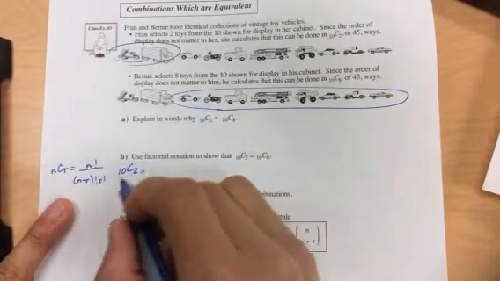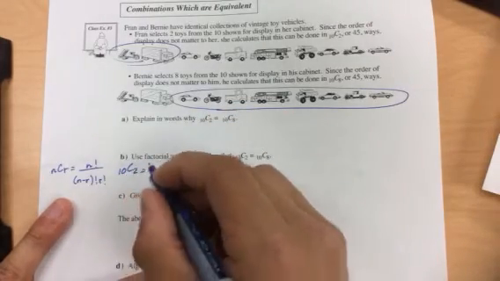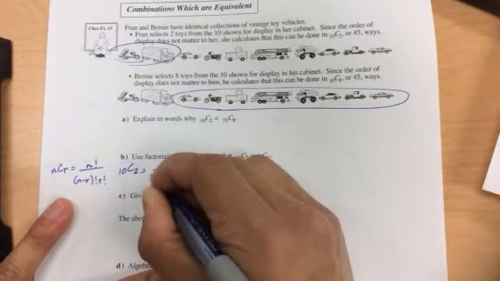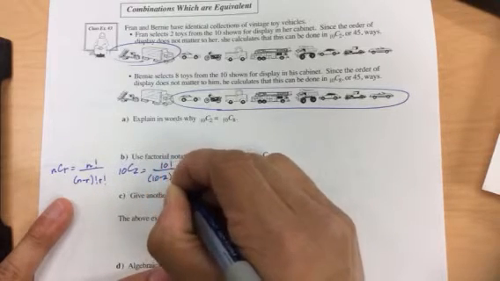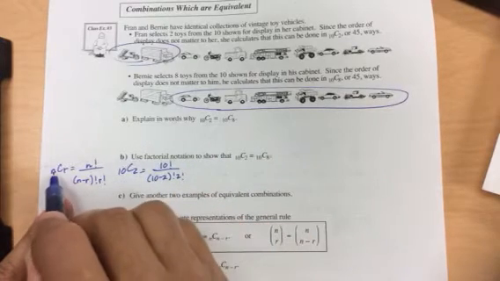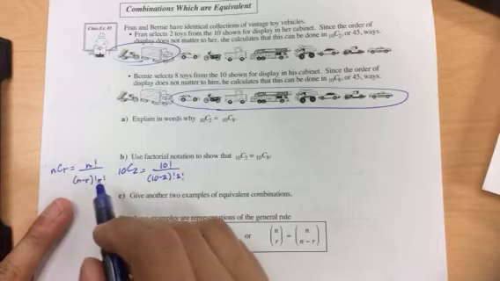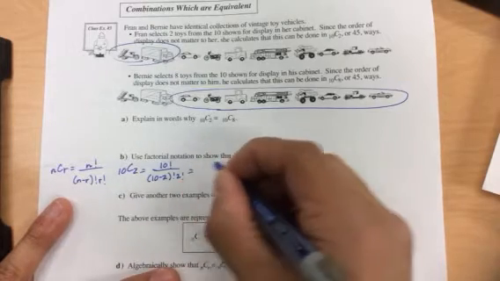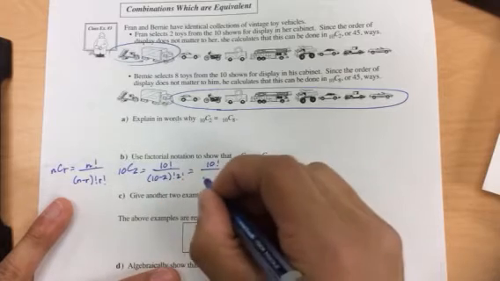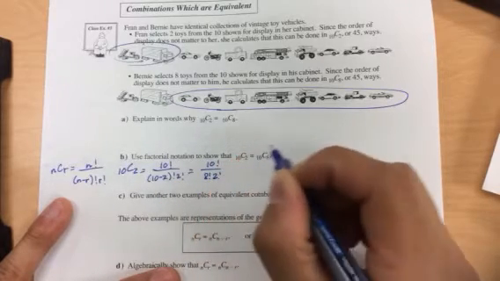So we would write 10C2 as 10 factorial over (10 minus 2) factorial times 2 factorial, since 10 is n and 2 is r. So this would be equal to 10 factorial over 8 factorial times 2 factorial.